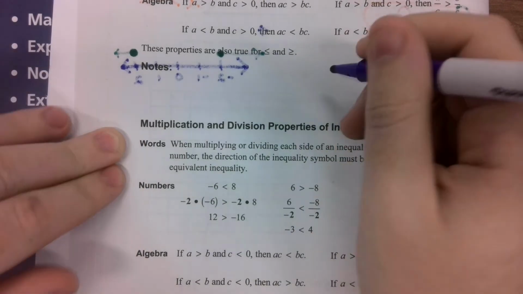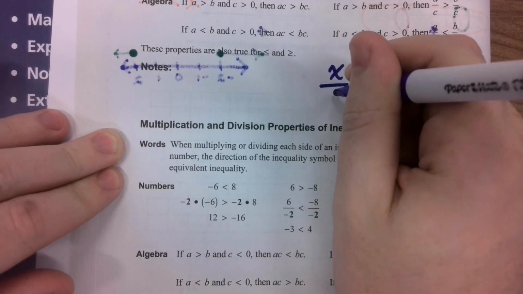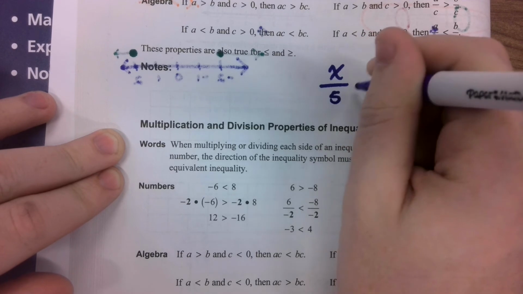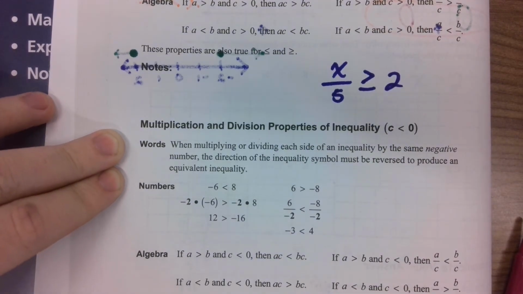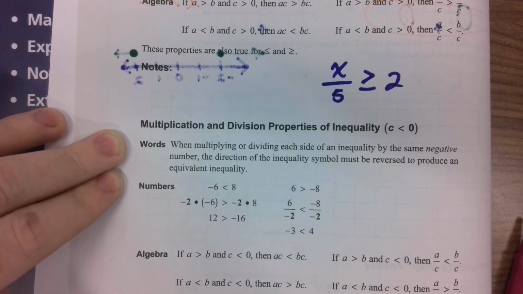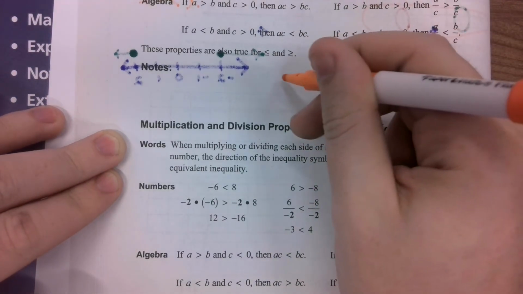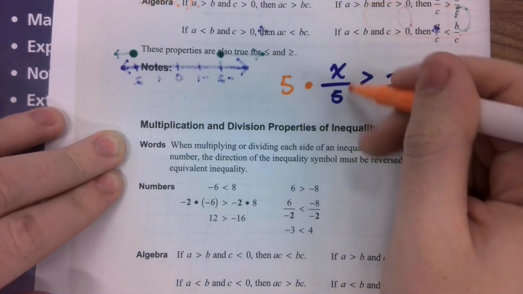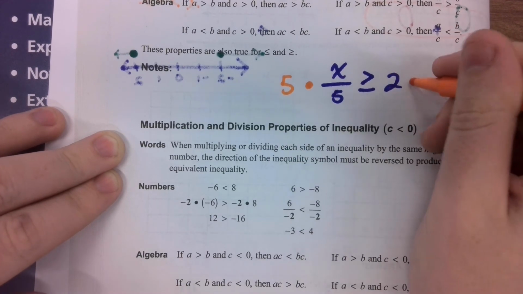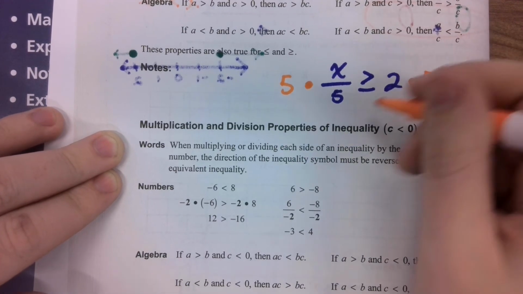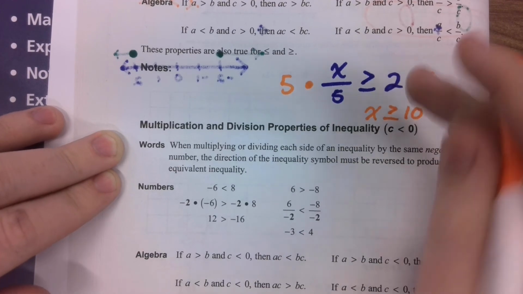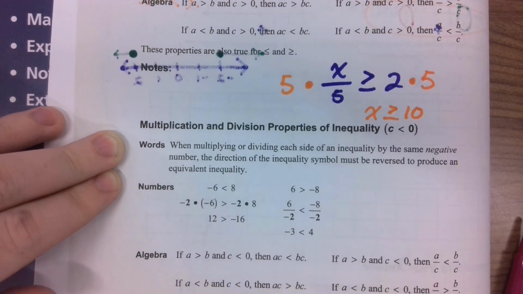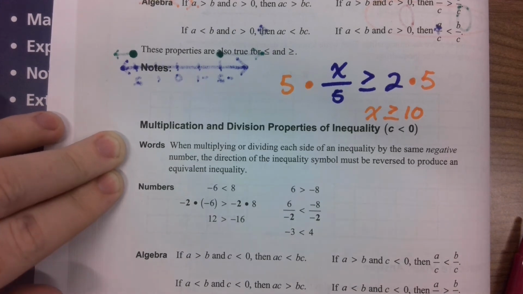So even if I had something like x divided by 5 is greater than or equal to 2, what would we do to get x by itself? We would multiply by 5 because to get rid of dividing by 5, we multiply. Our answer would be x is greater than or equal to 10. We don't do anything else because the rule says we're fine just solving it as is.